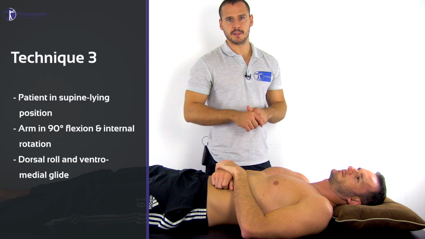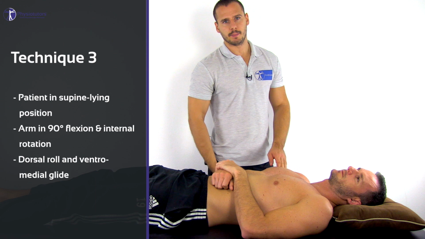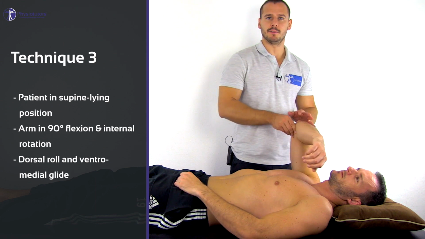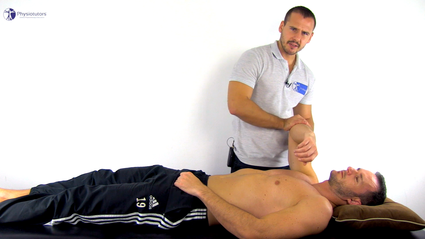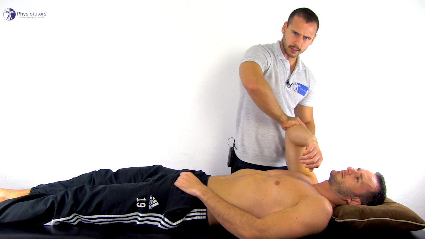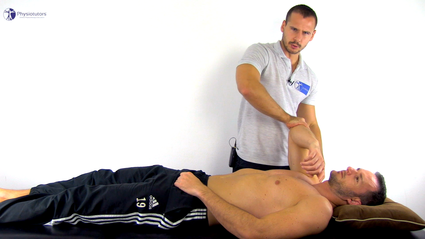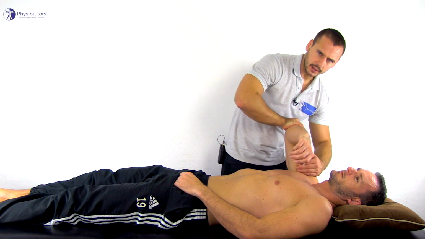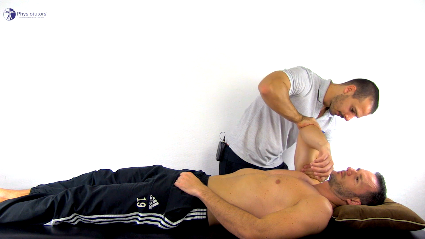Another alternative is to perform horizontal adduction in supine position. The patient's arm is in 90 degrees of flexion and 90 degrees internal rotation. Induce the anterior roll with one hand at the elbow and glide dorsolaterally by applying an axial load to the humerus. Use your other hand to apply lateral traction on the humerus.